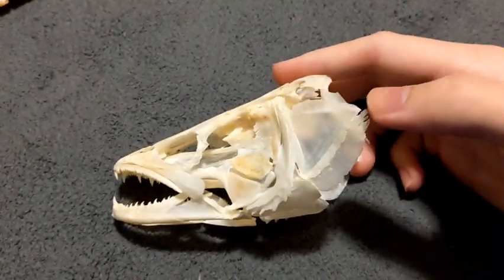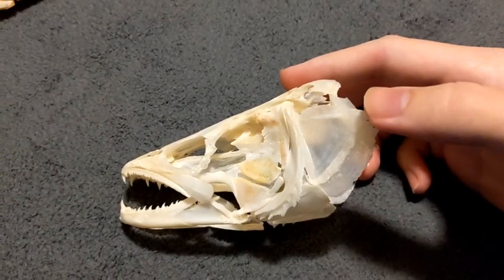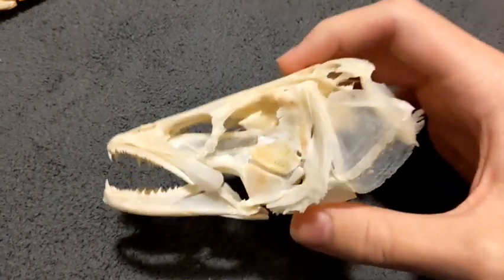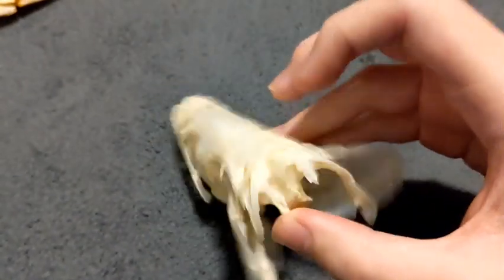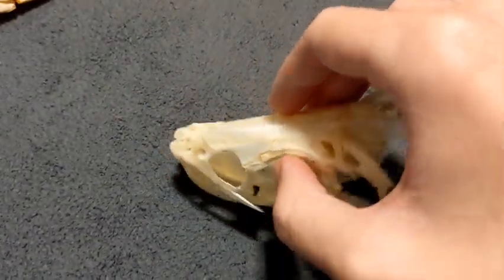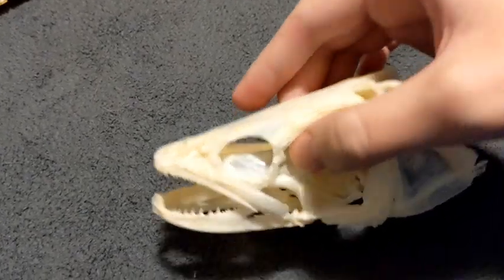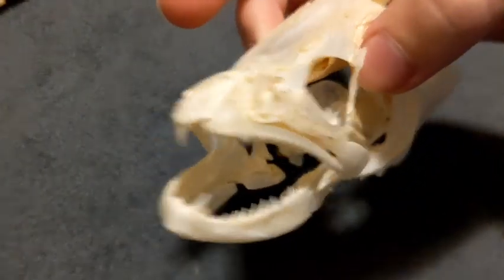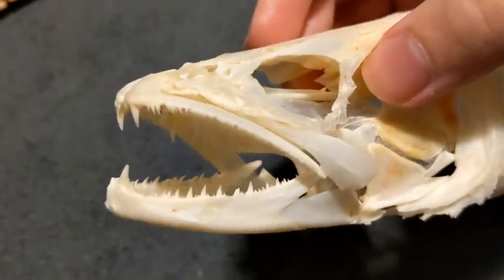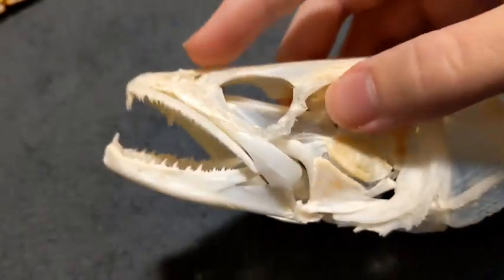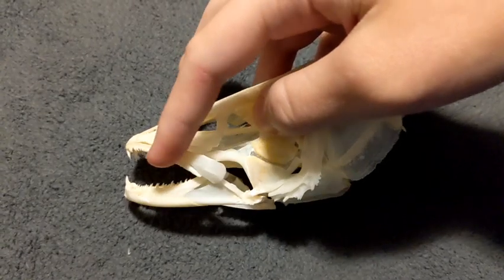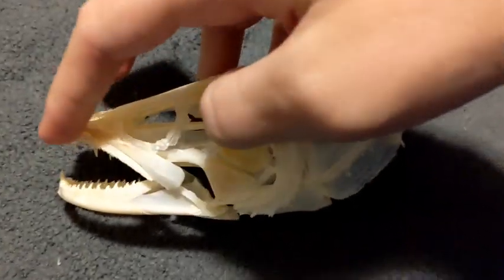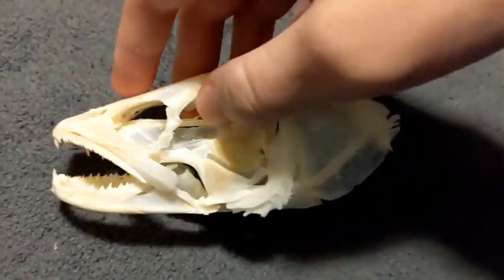Once again, here we have the operculum, which just protects the gills. And then, of course, there's no gills on the inside here, but sometimes people will preserve this when they sell the skulls. But anyway, here we have some big teeth, once again in multiple rows. Now, with fish like this in the perch family, this right here is the maxilla, and then this one with the teeth is the premaxilla.